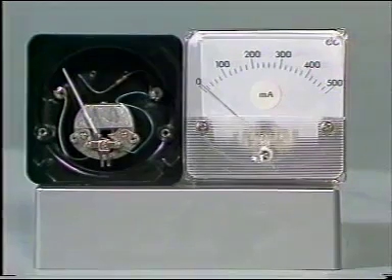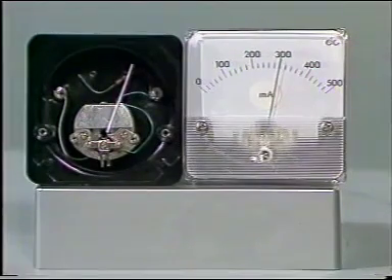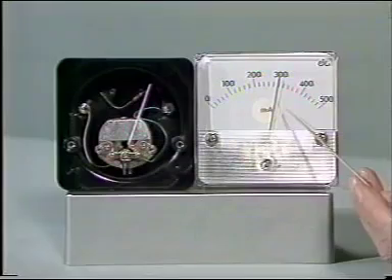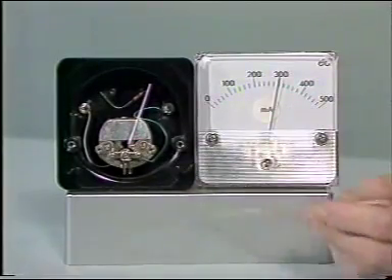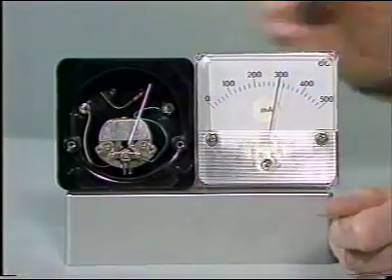So let's now go and look at a real moving coil meter. Right, over here we've got a couple of meters arranged so that they've got a current passing through them. One of them has its dial in the normal way, and you can see the meter deflected, showing a reading of about 300 milliamps. But the other meter has had the dial removed so that we can see what's going on inside.